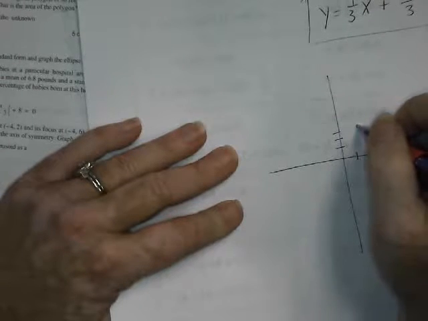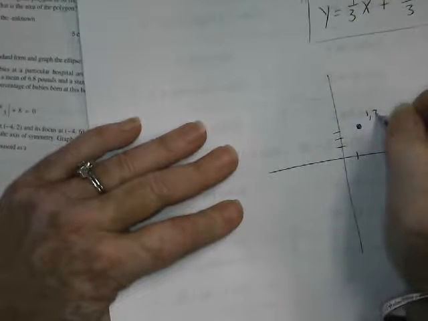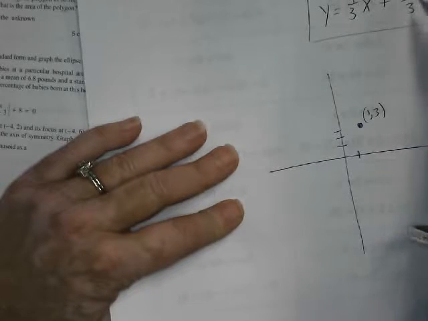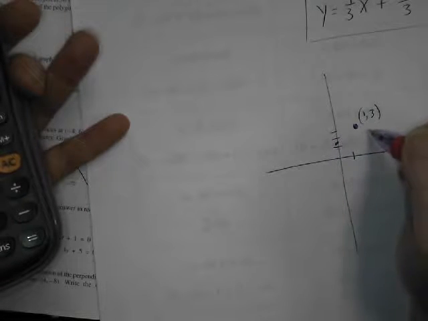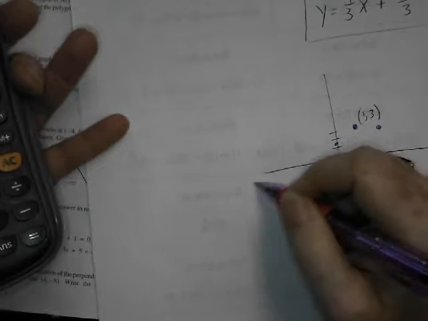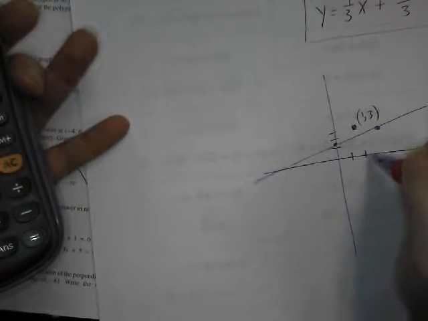1, 1, 2, 3. So there's a point, 1, 3, and then here this thing, what's 5/3 anyway? 5/3 is about 1.6. So there's 1 and there's 2, so something like that, and then it goes up 1/3. Something like that, just so we have a picture to look at. So there, we'll call that the blue line.